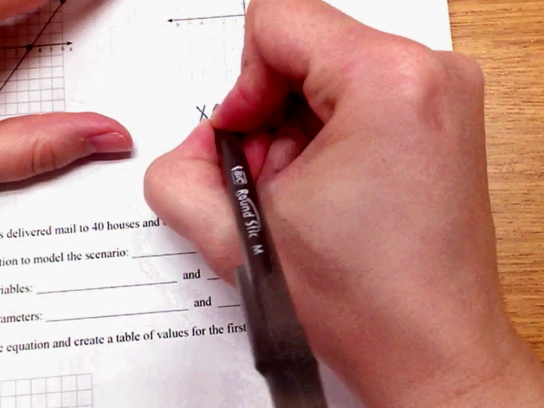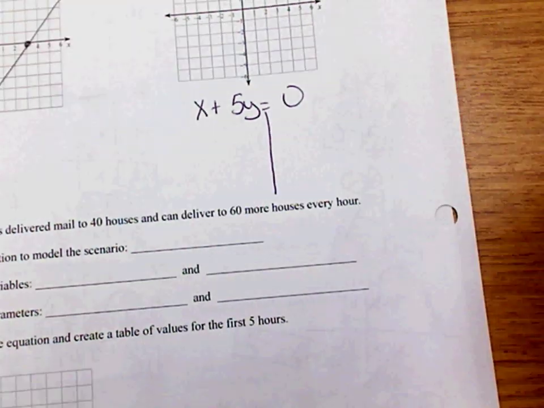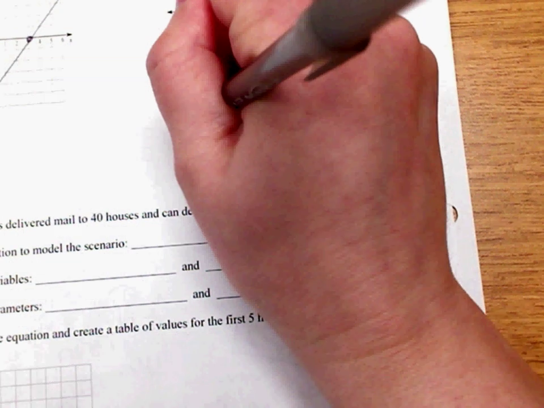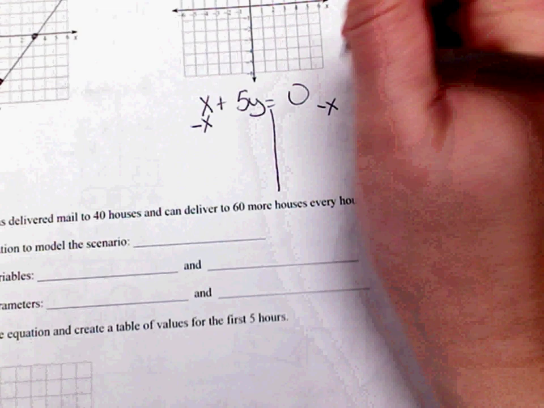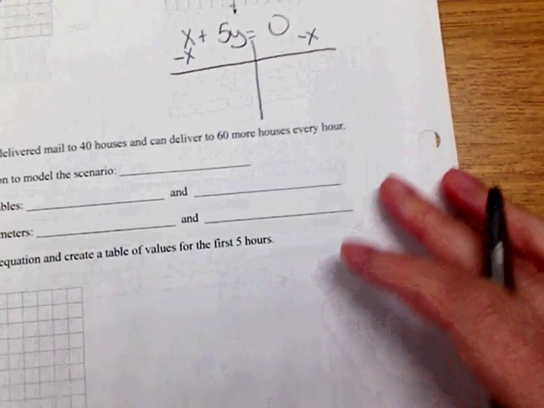So x plus 5y equals 0. What do we need to do first? If we want the y to be by itself, what do we need to move, Michael? The x, and it's positive, so we're going to subtract x on both sides. Okay. So then we're going to cross this off.